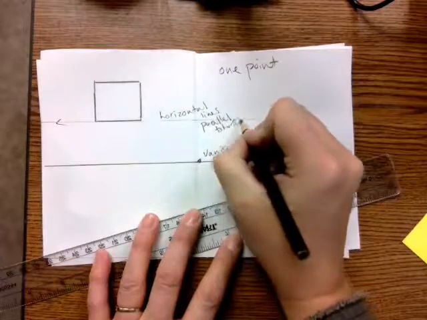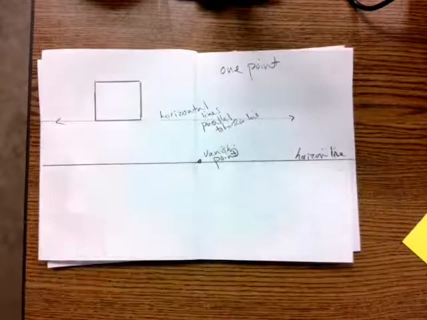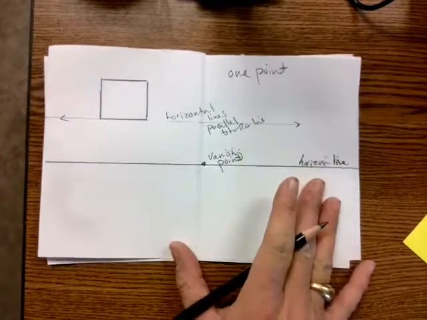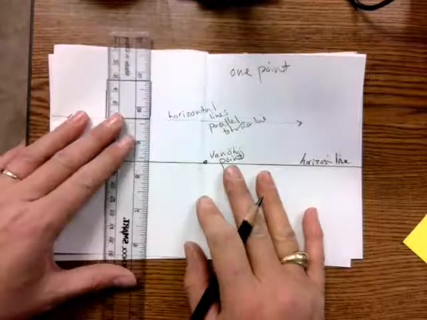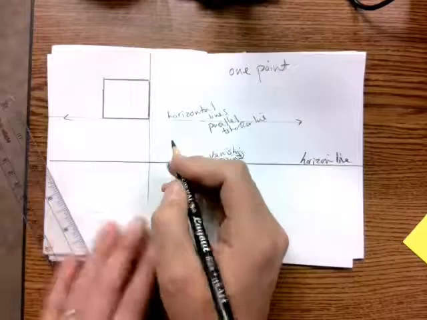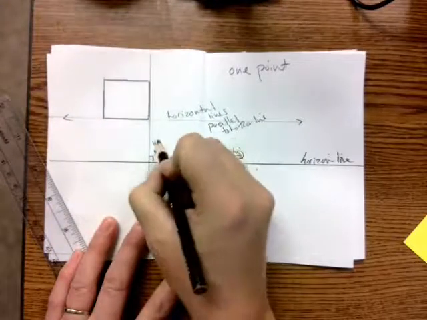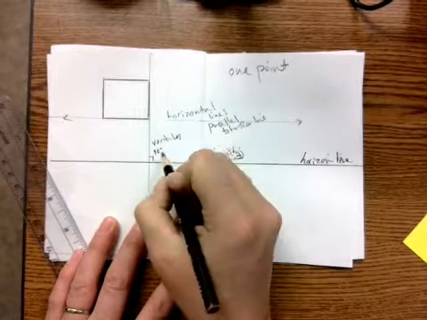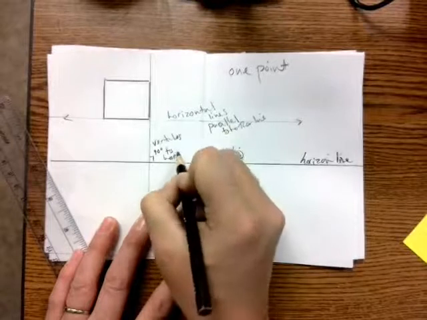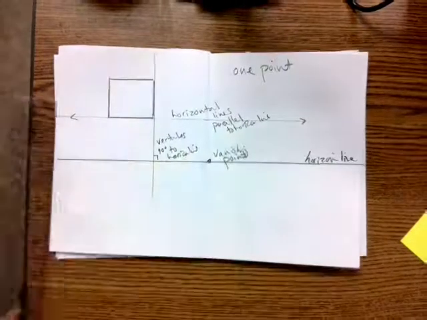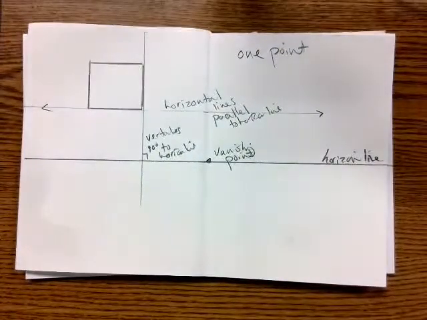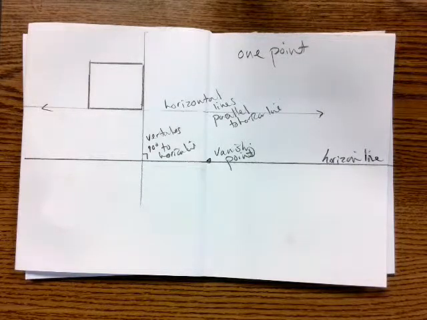Okay, parallel, what does parallel mean? They never intersect, right? Okay, so when you draw your horizontals, think that, and when you draw your verticals, they should be perpendicular. So perpendicular, right, 90 degrees. So verticals are perpendicular to horizon line. Okay, so now, like I said, just keep those in the back of your head. You don't use them all the time, but it's a good rule to try to think about.